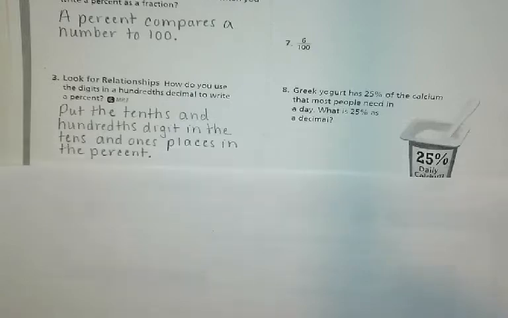Okay, number 3, look for relationships. How do you use the digits in a hundredths decimal to write a percent? Put the tenths and hundredths digit in the tens and ones places in the percent. Take a moment, write that down, and then I'll give you an example.